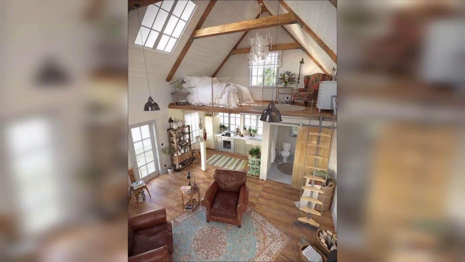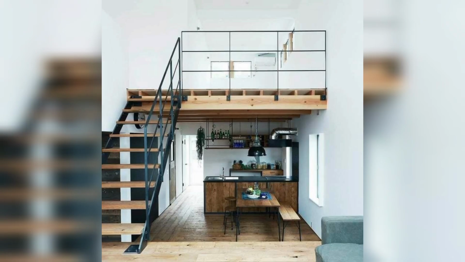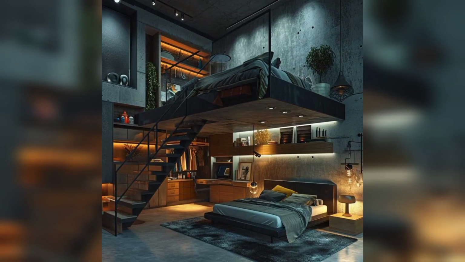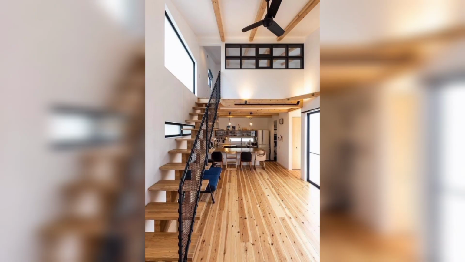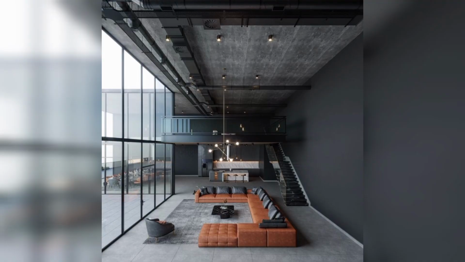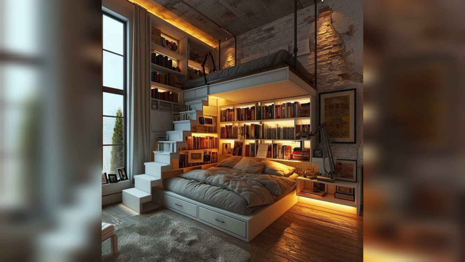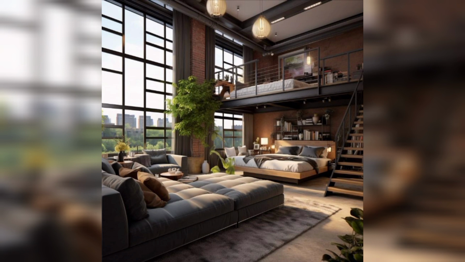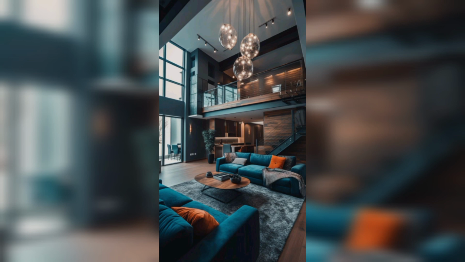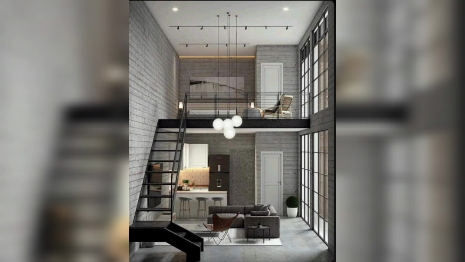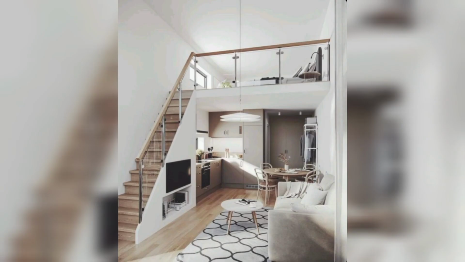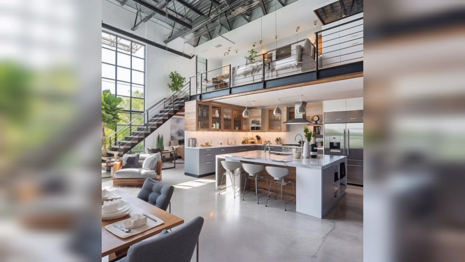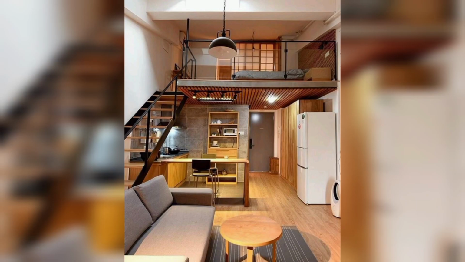Introducing, in the ever evolving realm of interior design, loft style living has become symbolic of contemporary urban sophistication. Originally from repurposed industrial space, loft apartments have transcended those utilitarian roots and become iconic, symbolic of modern living.